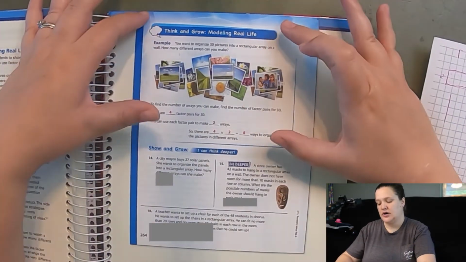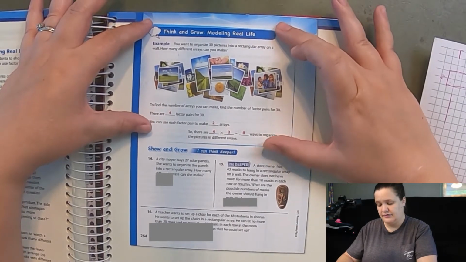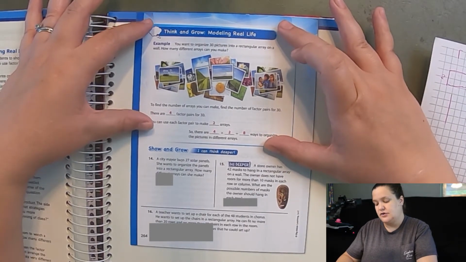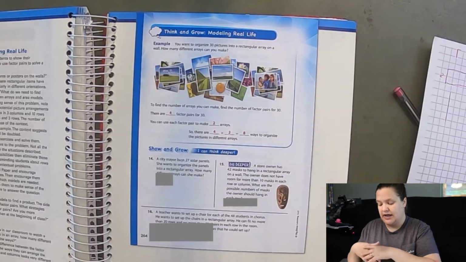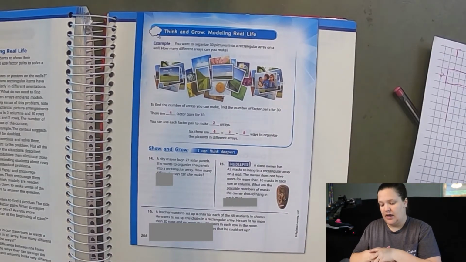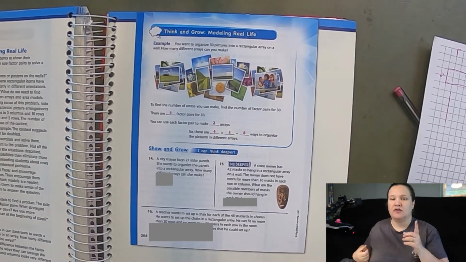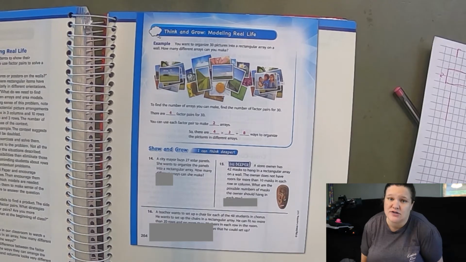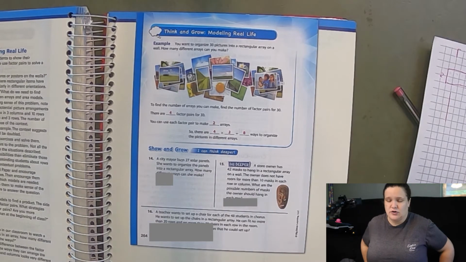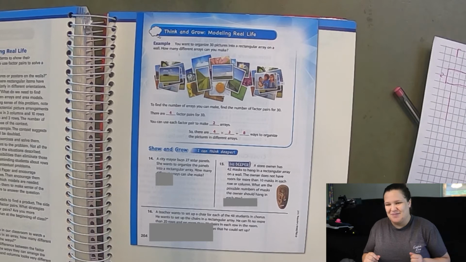So let's look at our example of modeling real life. You want to organize 30 pictures into a rectangle array on a wall. How many different arrays can you make? So first we need to know how many factor pairs can make 30.